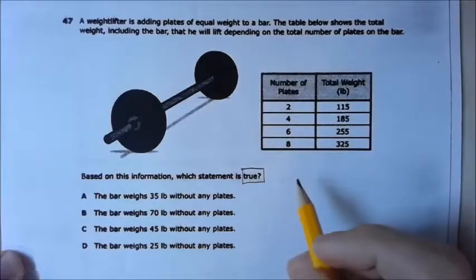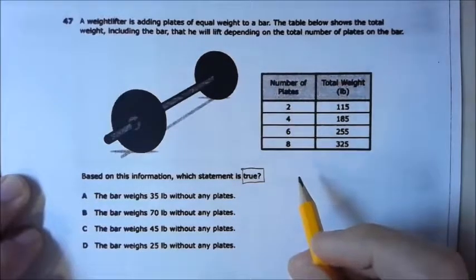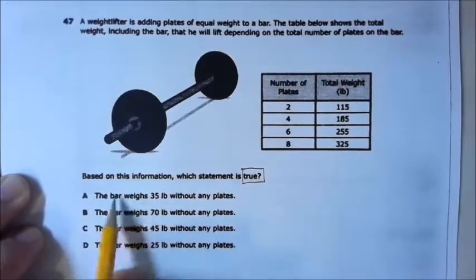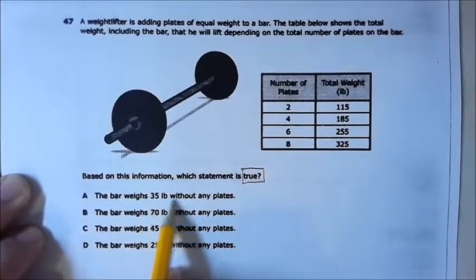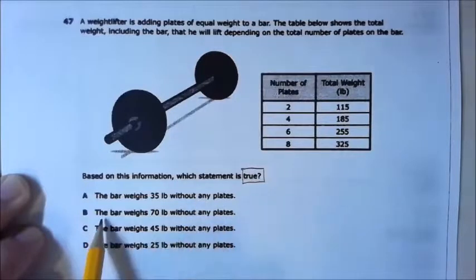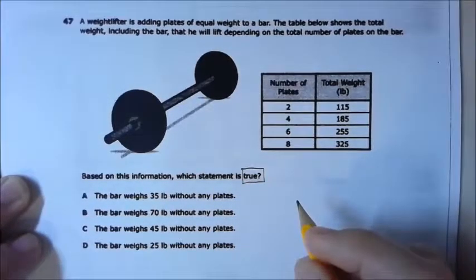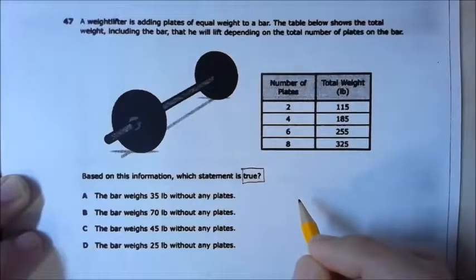Now, the first thing we need to do, if we want to be able to determine which one of these is true, is we need to read what our options are, and it says the bar weighs 35 pounds without any plates. This one says the bar weighs 70 pounds without any plates, the bar weighs 45 without any plates, and the bar weighs 25 without any plates. With that being said, we're going to need to be able to determine what the bar is.